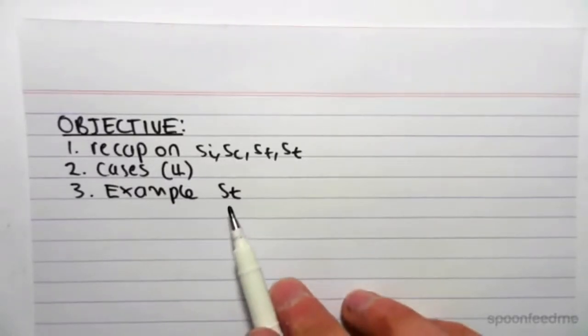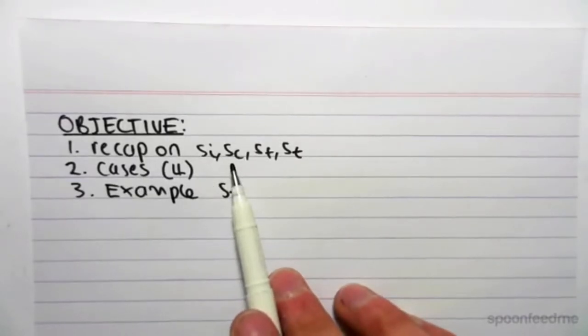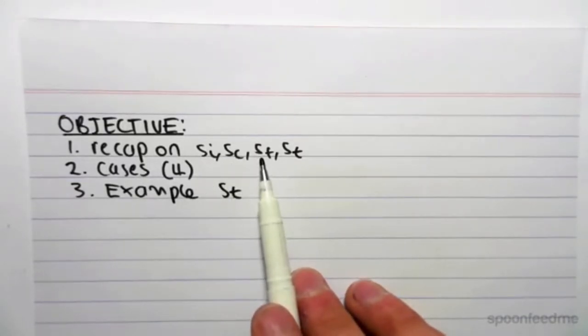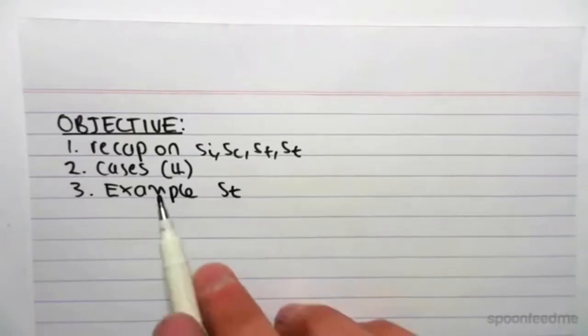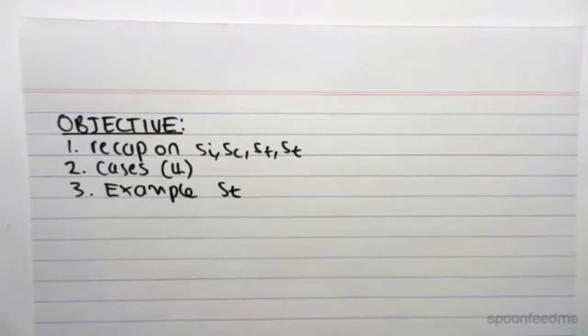Hey guys, the main objective of this video is to find the settlement at any time. We're just going to first recap the initial settlement, the consolidation settlement, the settlement at any time, and the final settlement. We're then going to be looking at the four cases which you could be given, and then once again we're going to do an example.